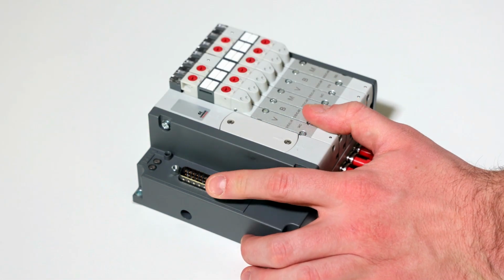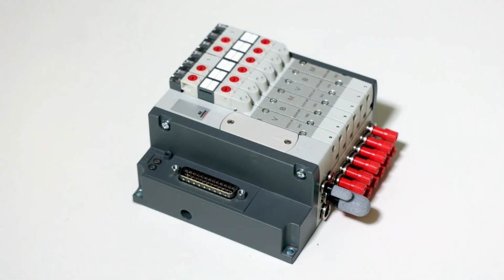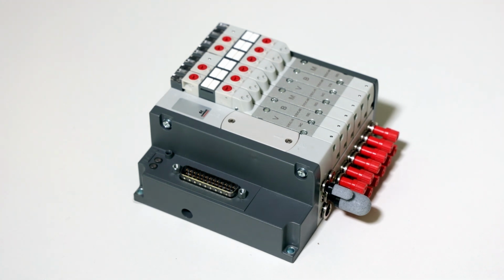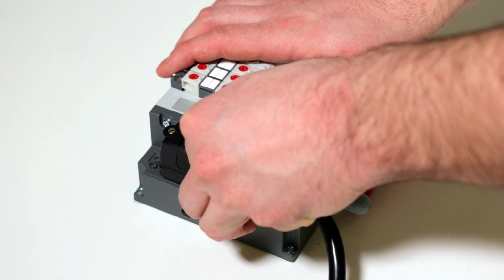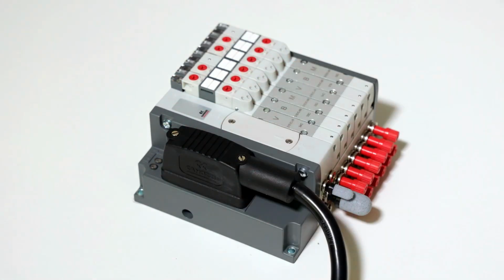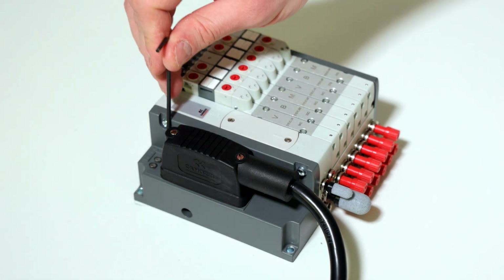Firstly, lift the cover on the multiple input that hides the reset button needed for the procedure. Then, supply power to the valve island, and, using a tool that passes through the hole, press the reset button for at least 5 seconds.